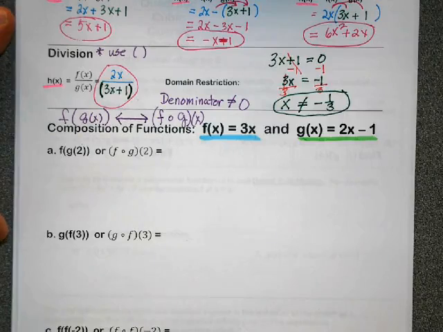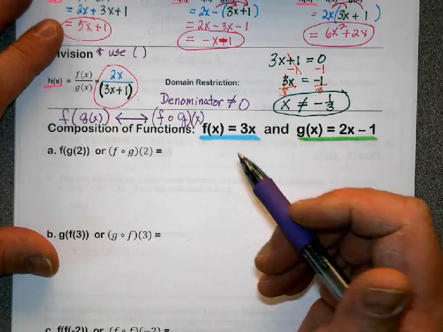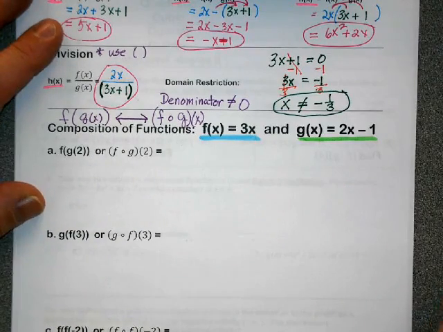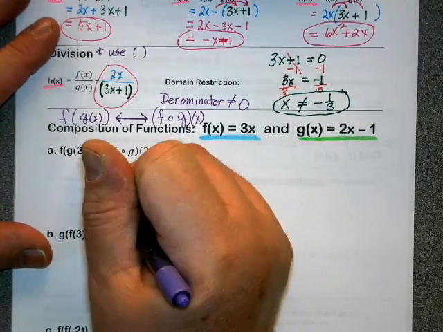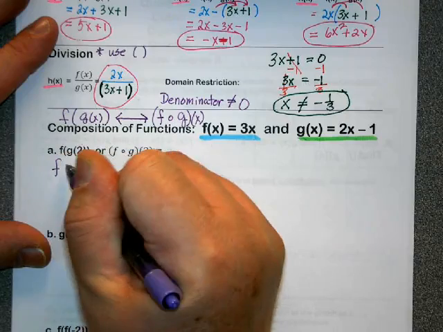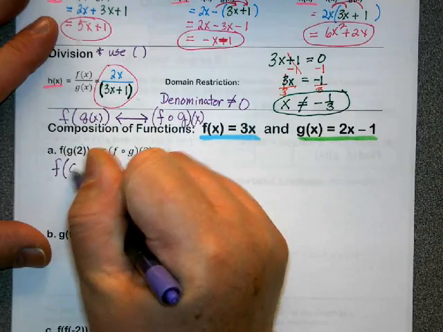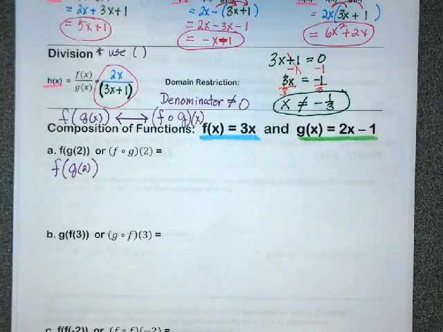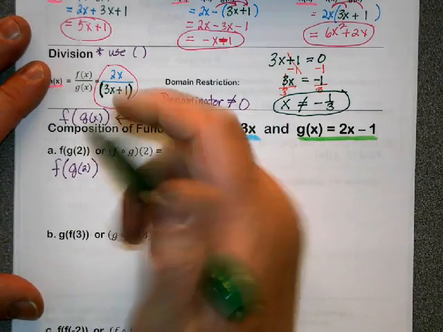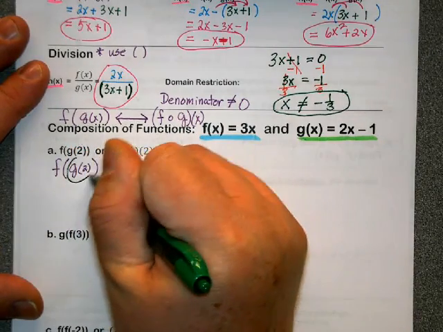Okay, so I'm going to use the f of g of 2. I'm going to rewrite it this way: f of g of 2. I like this symbolization better because I like to start from the inside and go out. So we're going to do the g of 2 first, since it is the innermost one.